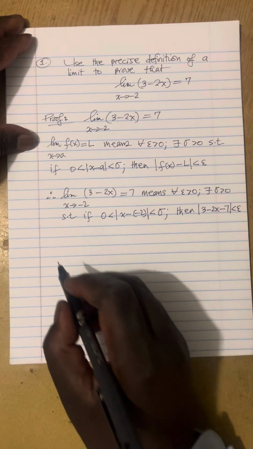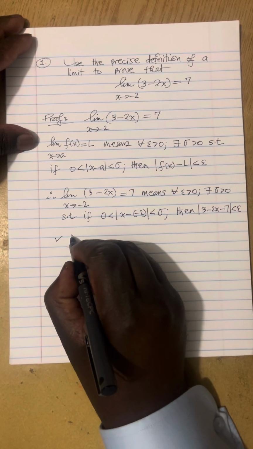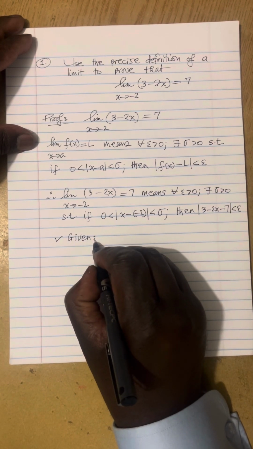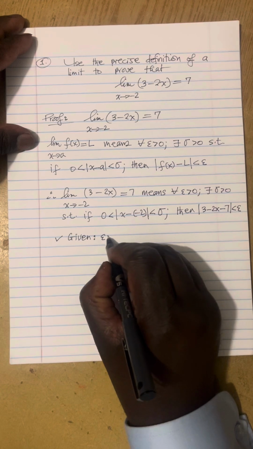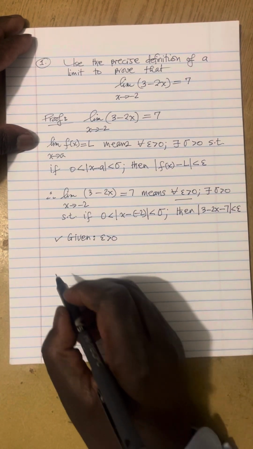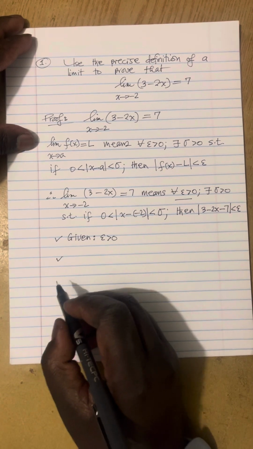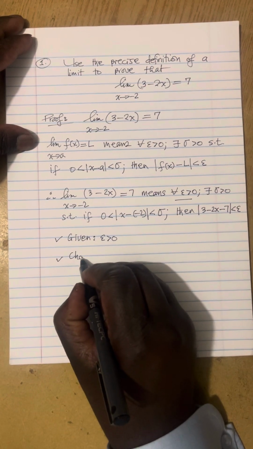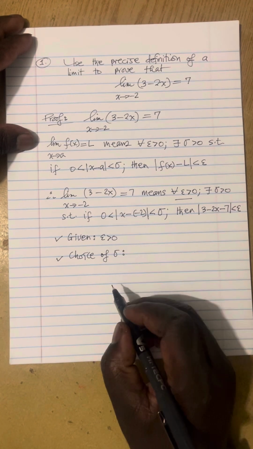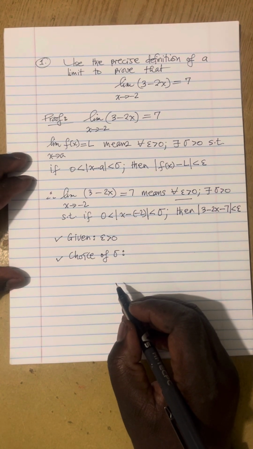At this stage, we perform 4 steps. Step number 1 is to state what we're given. So in this case, we're given that epsilon is greater than 0. And so we move on to step number 2, which is the choice of our delta. At this stage, we do not know what the right choice of delta is.